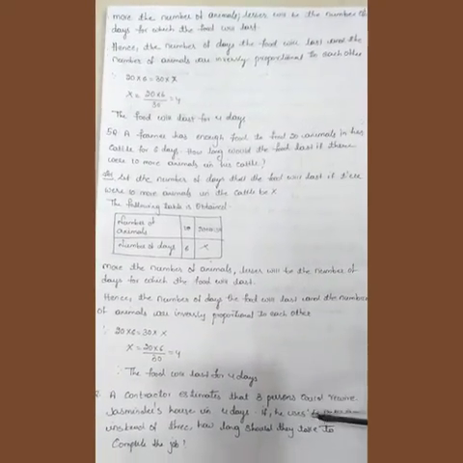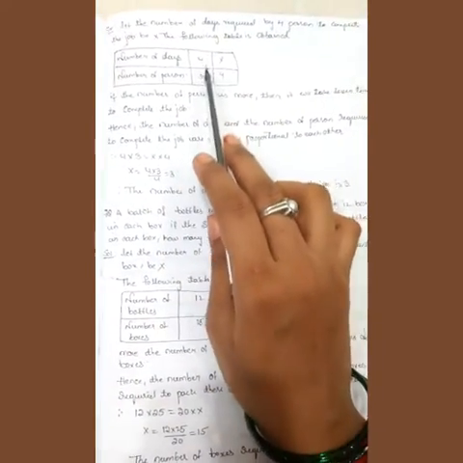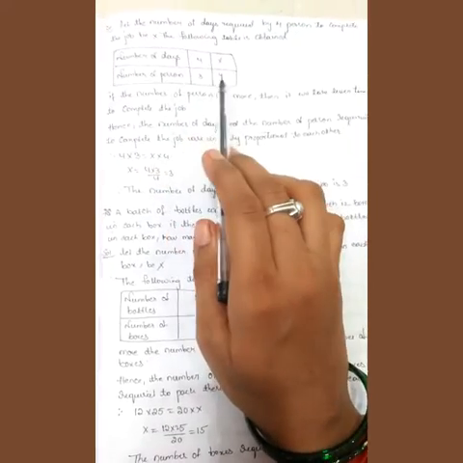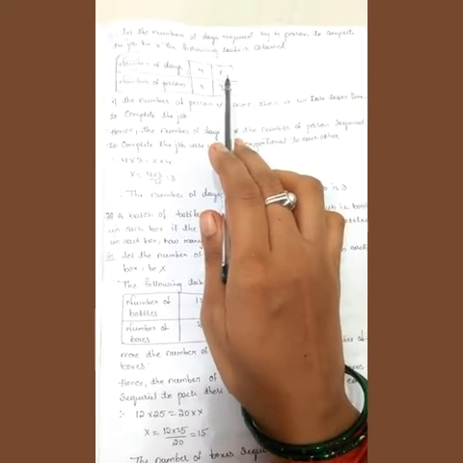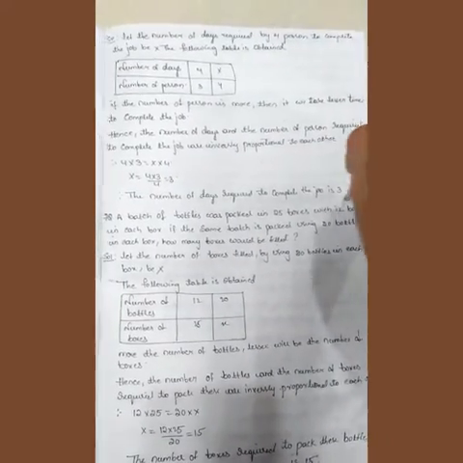Sixth question. A contractor estimates that 3 persons would rewire Jasminder's house in 4 days. If he used 4 persons instead of 3, how long should they take to complete the job? Same as above questions, just we need to take number of days for 4 persons, there are 3 persons, but number of persons for 4, we need to find it. So we need to consider x and find the value. We will get an answer same as above fifth and fourth questions.